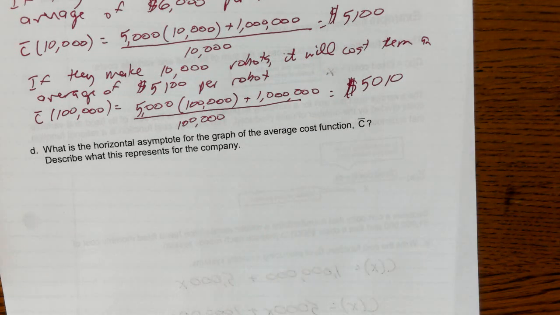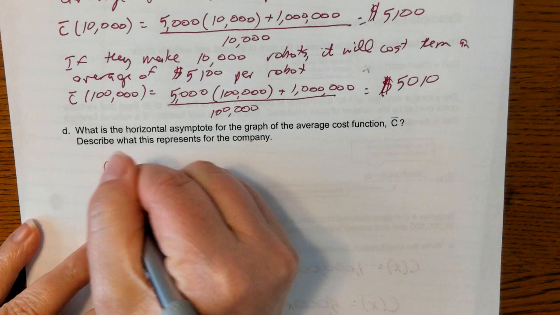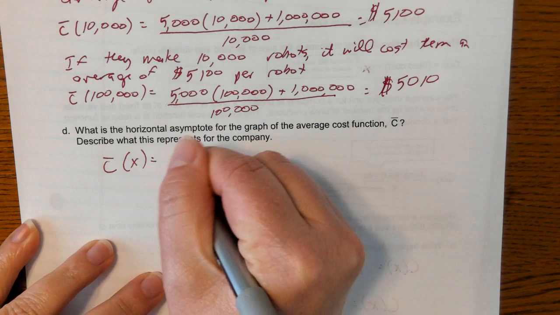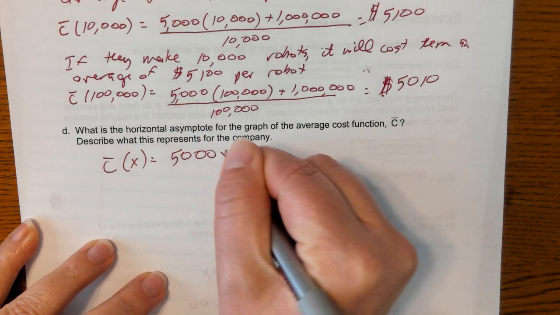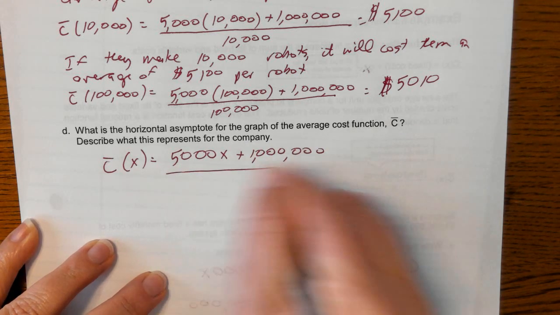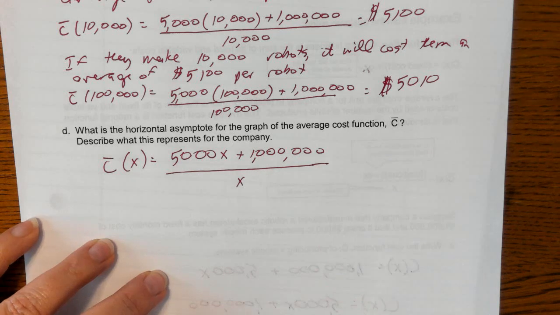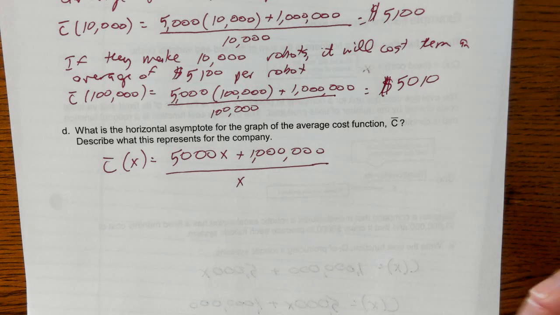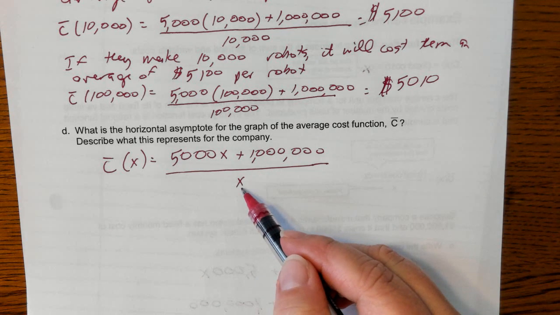What does this have to do with horizontal asymptotes? Well, go back to that C of x function. That C of x function, 5,000x plus 1,000,000 divided by x. This is a rational function, right? We've got an x in the denominator.